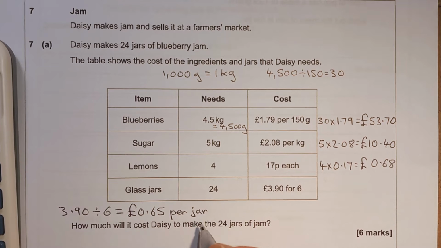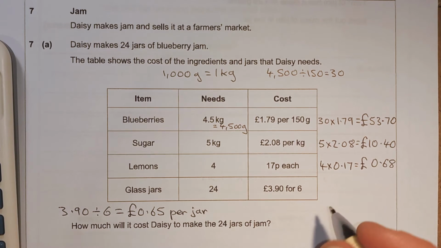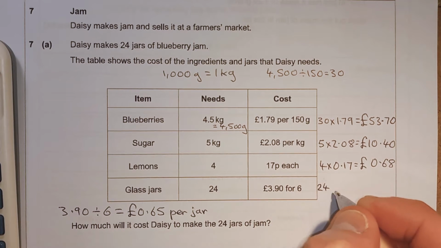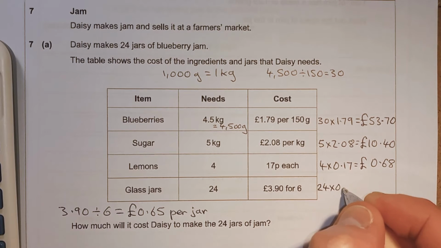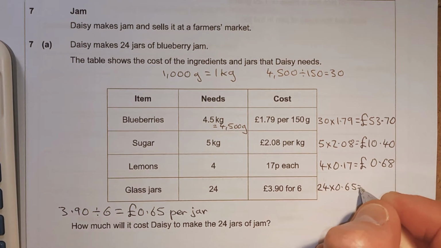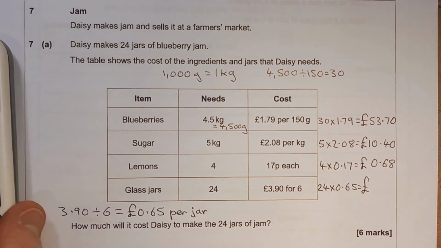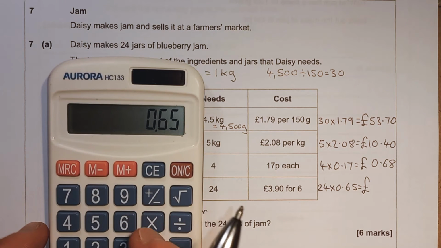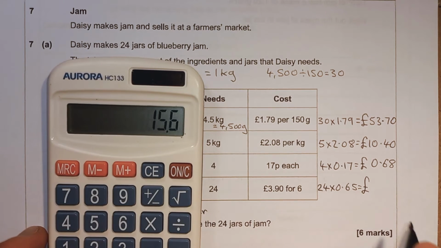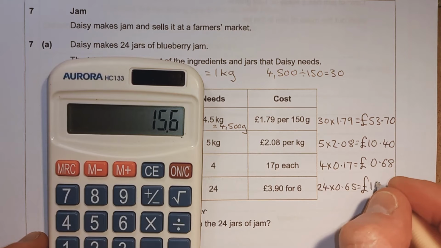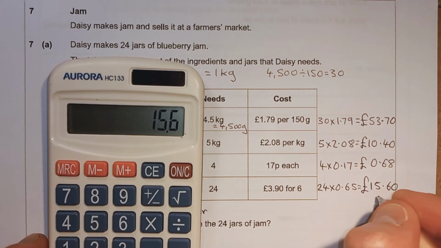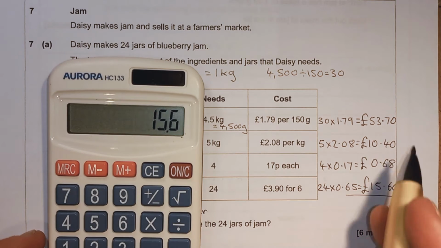So that's for one jar. We want 24 of them. So we're going to do 24 times 0.65. So that's £15.60.